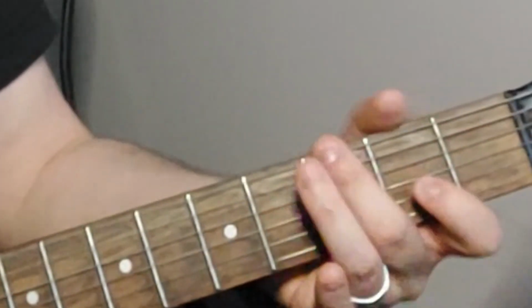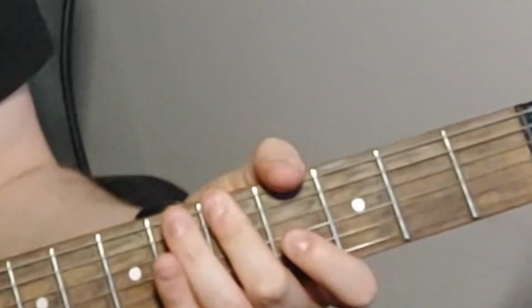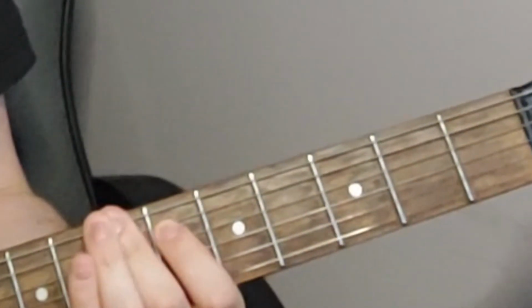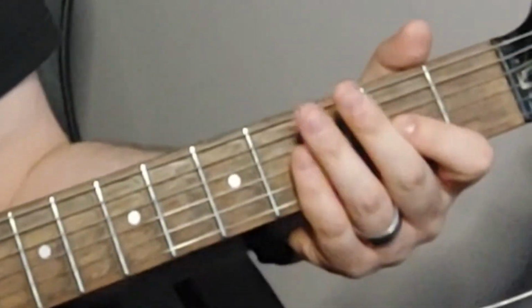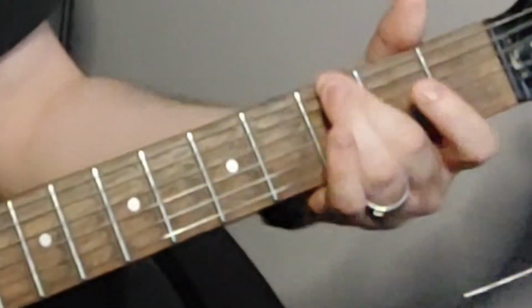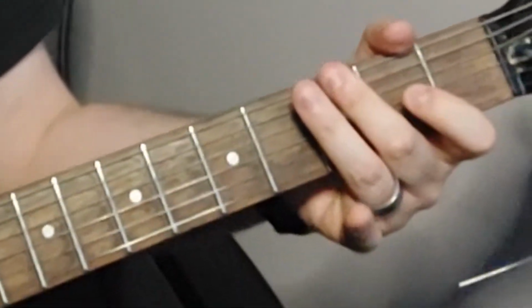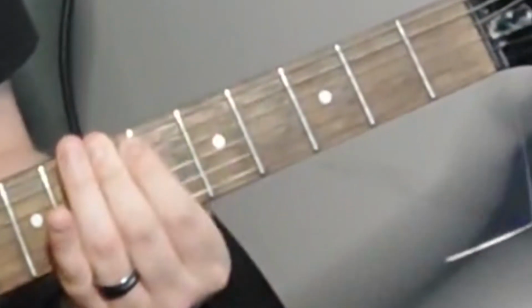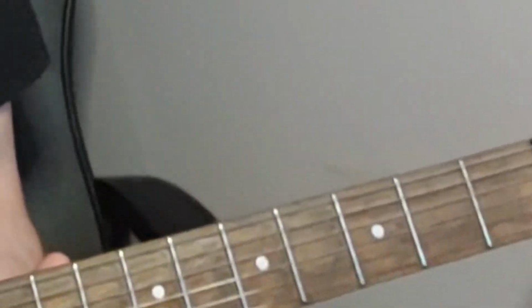And all we're doing here is we're just open note, 3, 5. And then for the last part... And that's the outro riff, right? That just does that for a while.